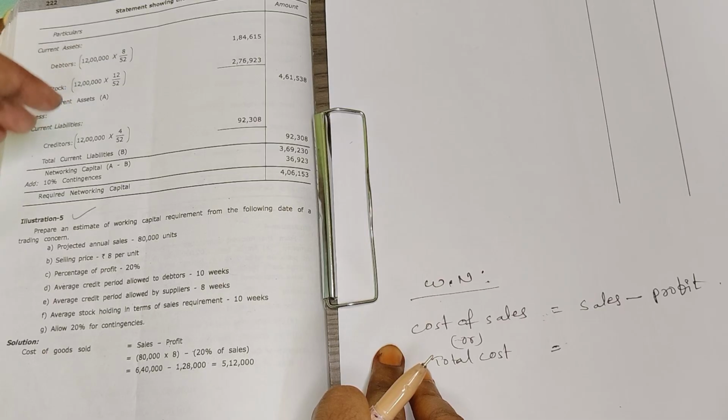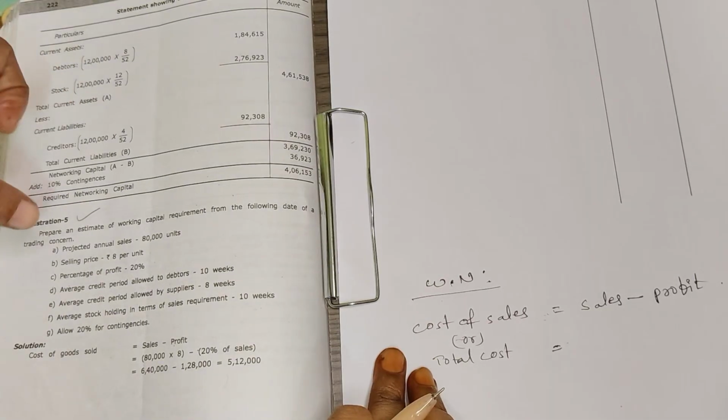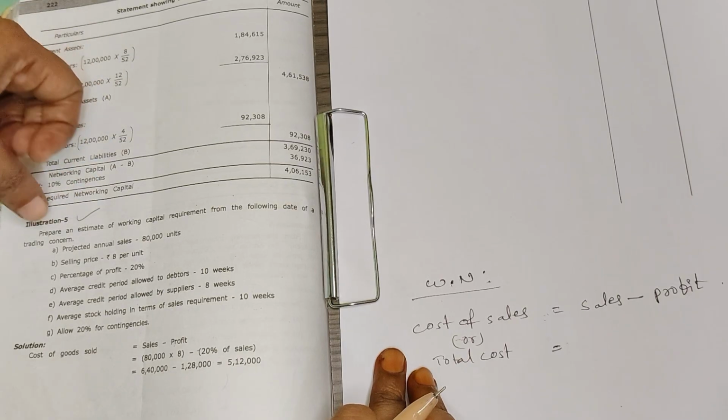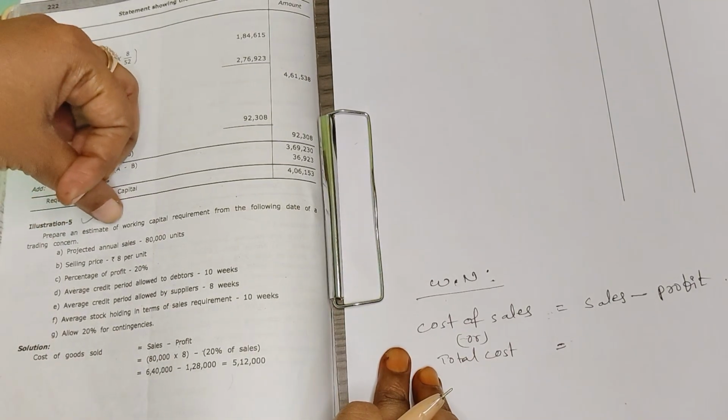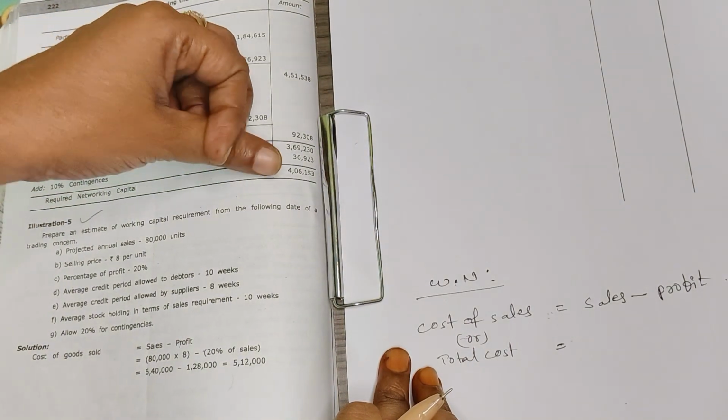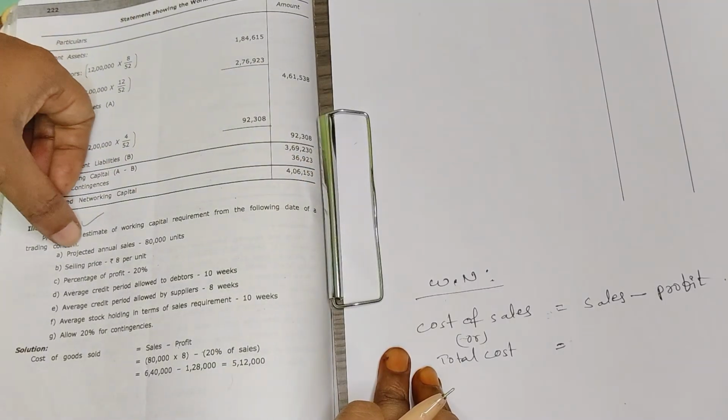Today we will see working capital requirement. It's a very important question from working capital decisions. Most of the times it is repeated in the examination. So listen carefully. Prepare an estimate of working capital requirement from the following data of a trading concern.